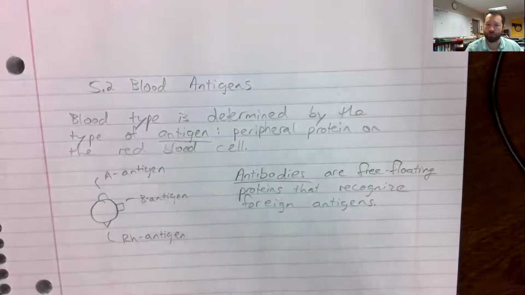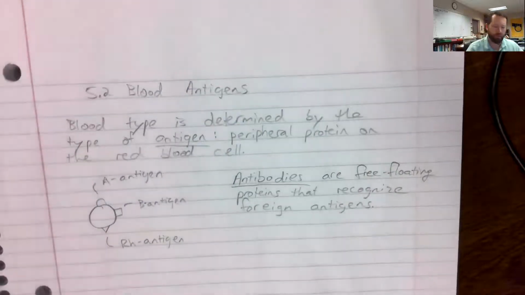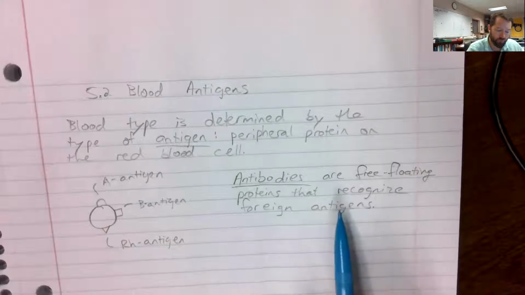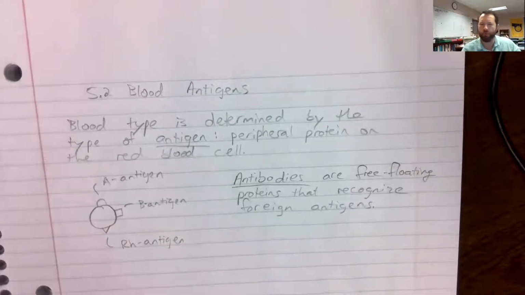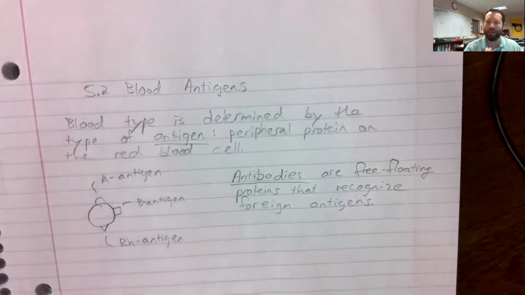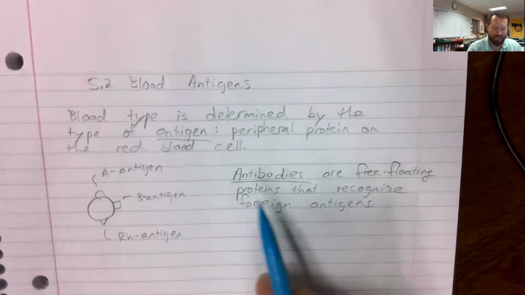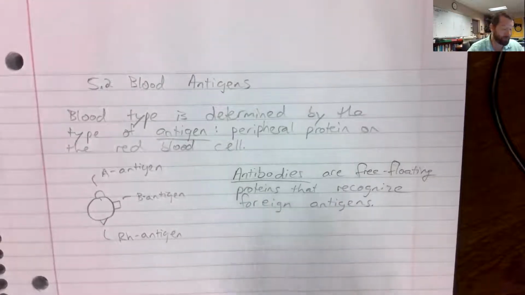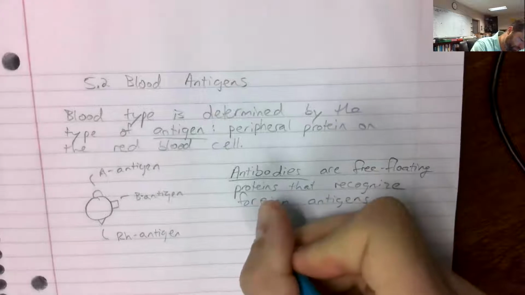So antibodies are free floating. They don't necessarily have to be free floating. They can be attached to different cells as well, but they're generally free floating proteins that flow around in your blood, and they recognize foreign antigens. Any antigen that is not a part of your body, these antibodies will recognize it and send up the signal, hey, destroy this thing. We've got an invader. We're in trouble. And that's the job of antibodies. And in general, it's a really, really good system.